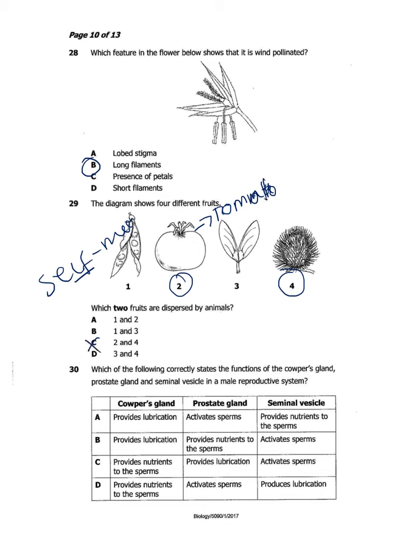Which of the following correctly states the functions of the Cowper's gland, prostate gland, and seminal vesicles in a male reproductive system? So the Cowper's gland provides, as we say, mucus. So this will just say lubrication. Then the prostate gland produces an enzyme that activates the sperm. Then seminal vesicles provide nutrients to the sperm cell. So the answer is A.